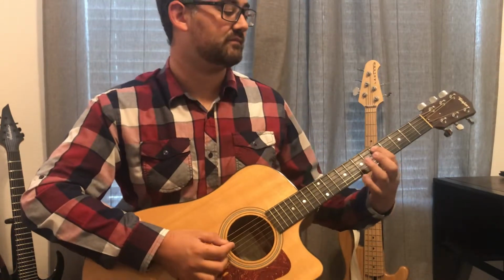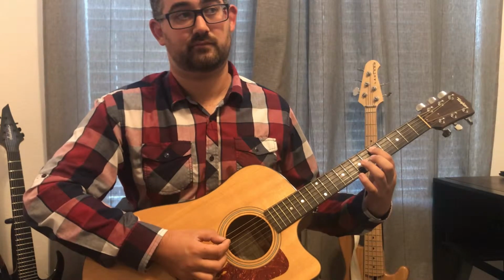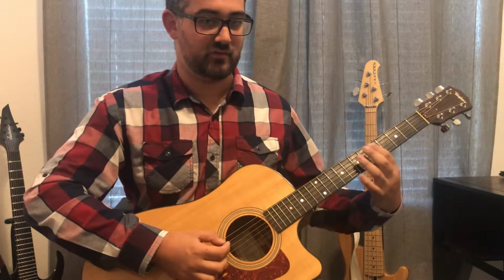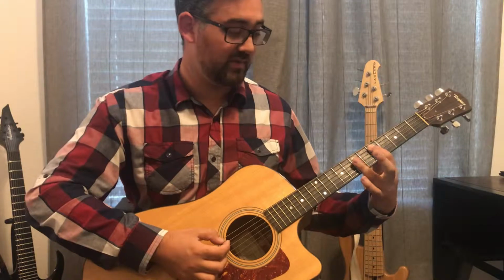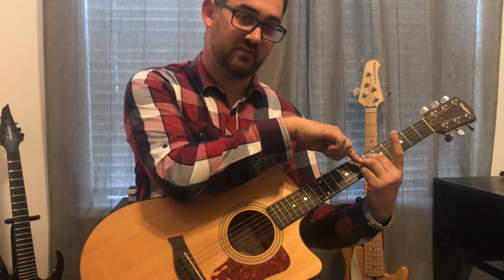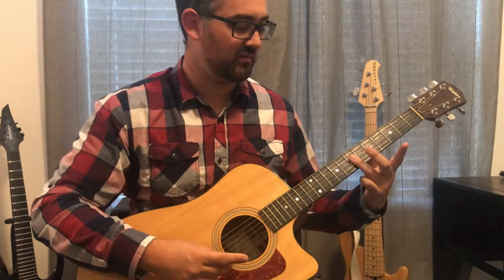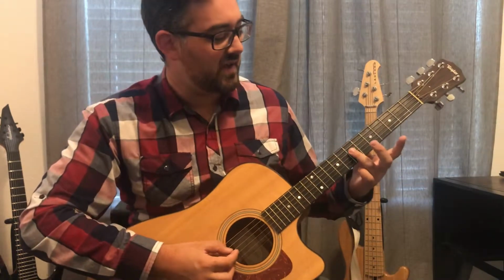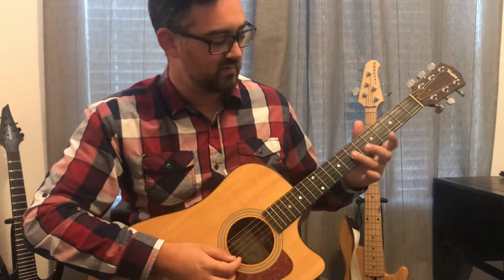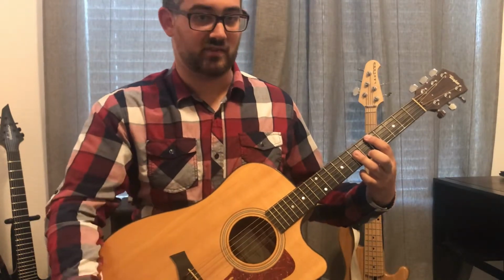5th fret, A string, 1st finger. And then with your 3rd finger, if you have small enough fingers, you can just make an A major shape and move up to the 7th fret. But since my fingers are big, I just do a little mini bar chord. So with my 3rd finger, 7th fret, A string, 7th fret, D string, 7th fret, G string. And that's another way to do a D.